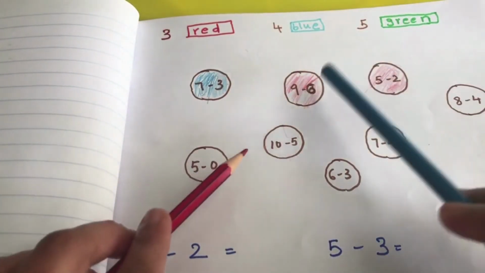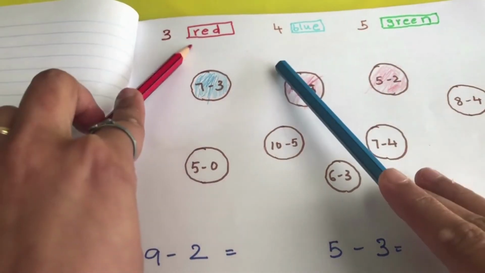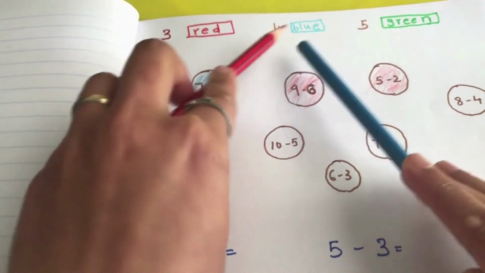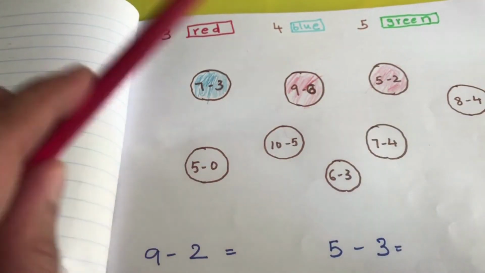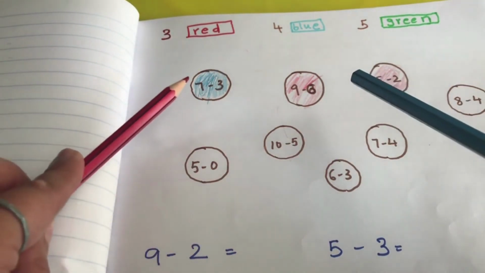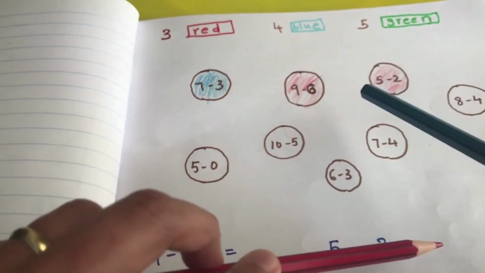Let's move on to the next activity sheet. What I did here is I wrote the numbers 3, 4 and 5, and below I wrote some equations in circles. What the kid has to do is find the answer and color the circle.